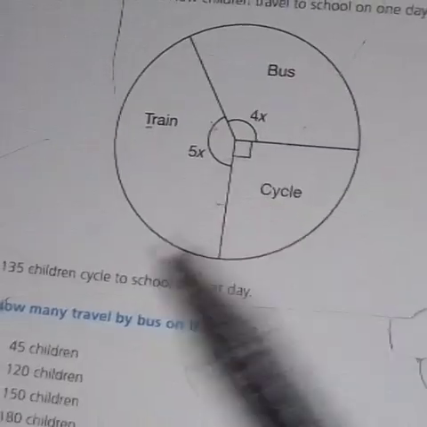That is one day. We have some by bus, some by train, some by cycle. And what's the total number of children that we have? We have 135 children cycle to school on that day. If you look at this, it is a revolution, and a complete revolution is 360.